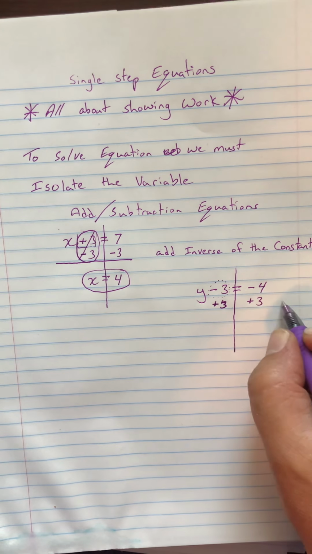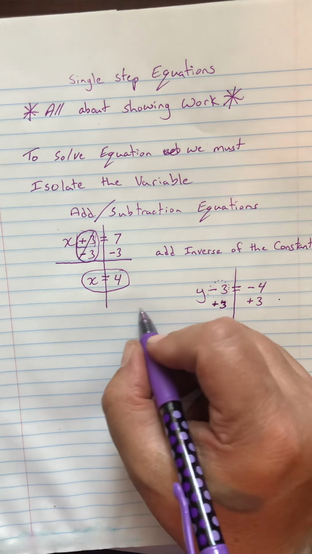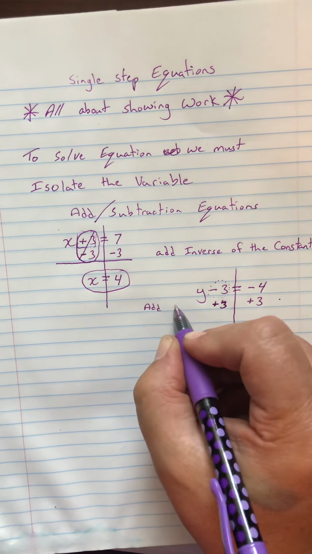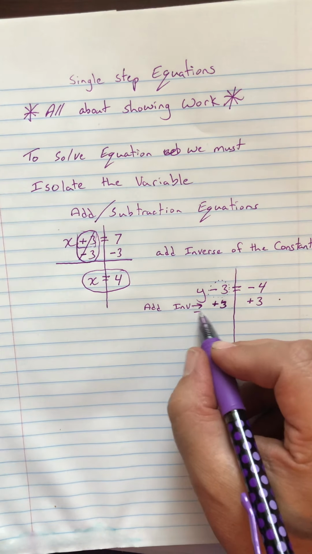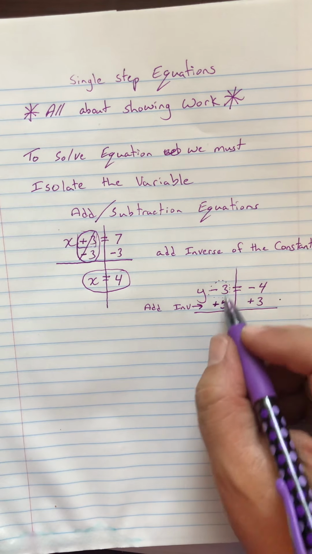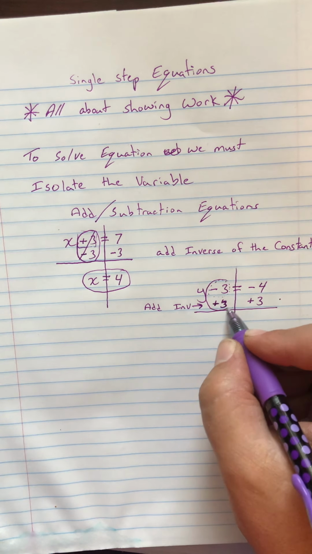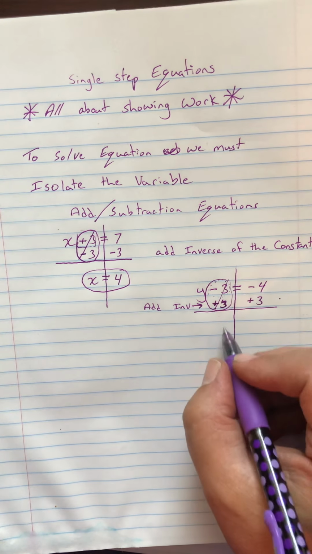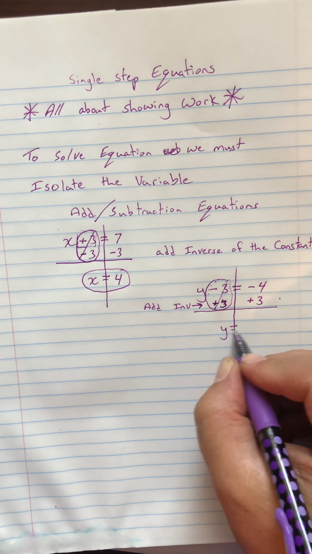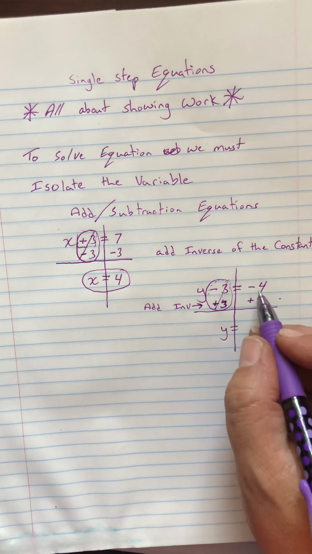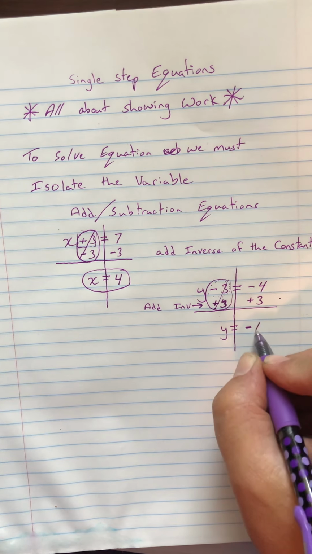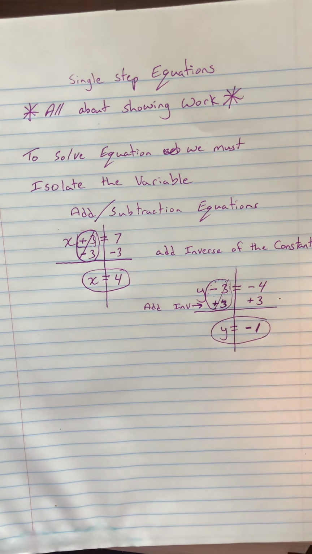A +3. So I'm going to add the inverse right there. These zero out, leaving me just my y. A -4 and a +3, they're different. We subtract, there's more negatives, so I get a -1.